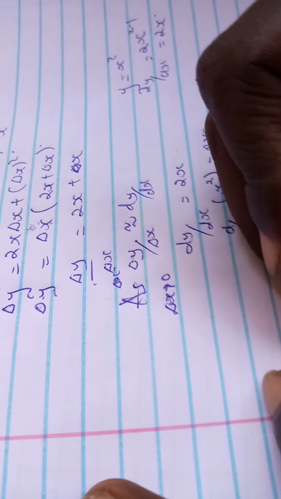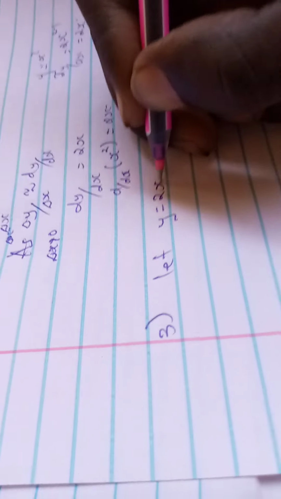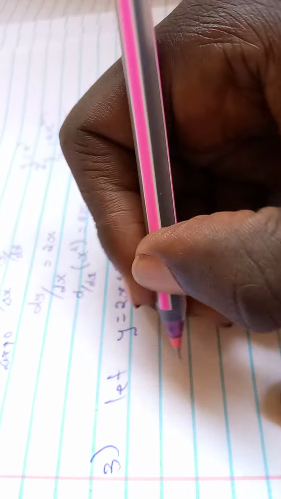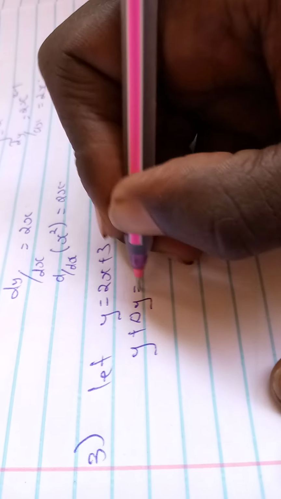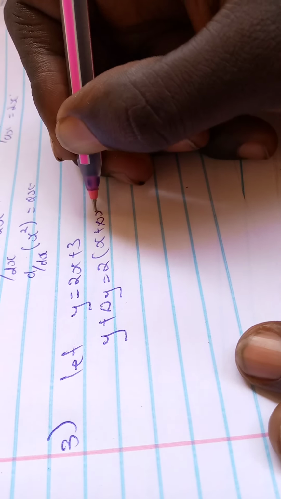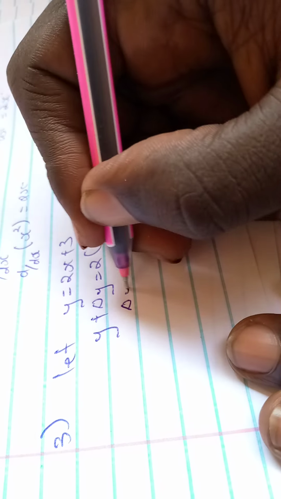The next one, we do the same thing. We first let y be equal to 2x plus 3. We want to differentiate from first principles, so remain with y plus change in y equals 2 into x plus change in x, plus 3. We are doing the same thing, so remain with change in y.